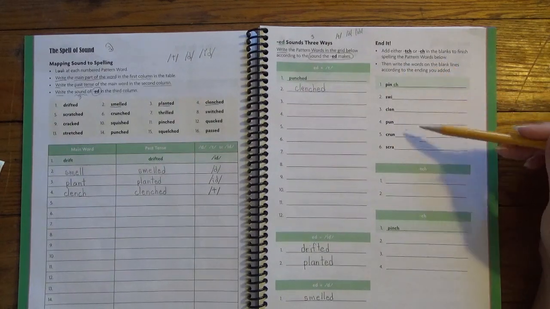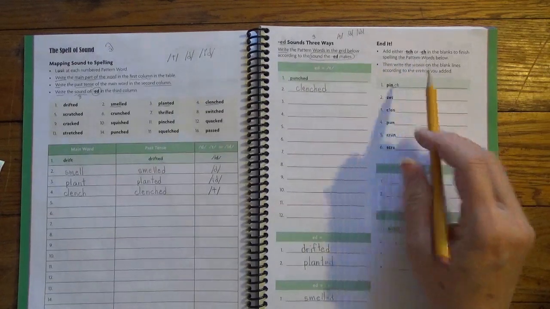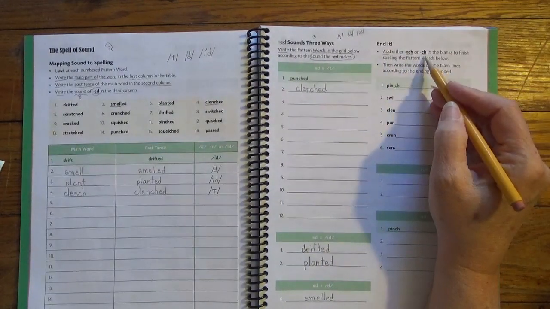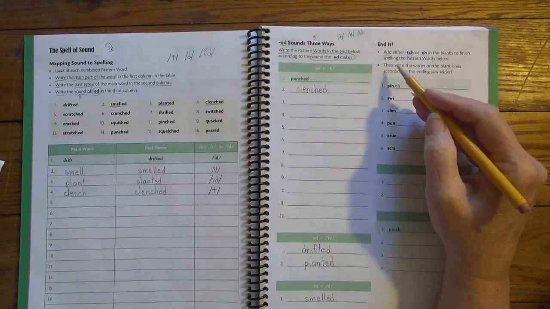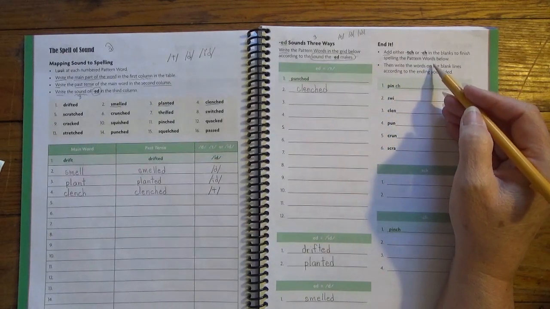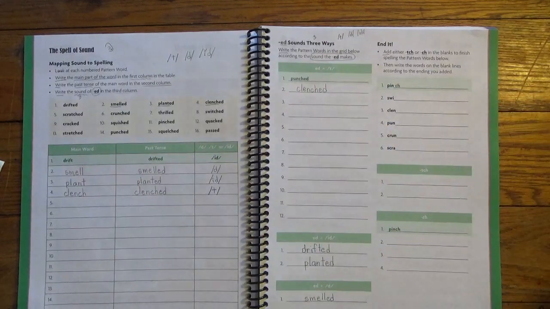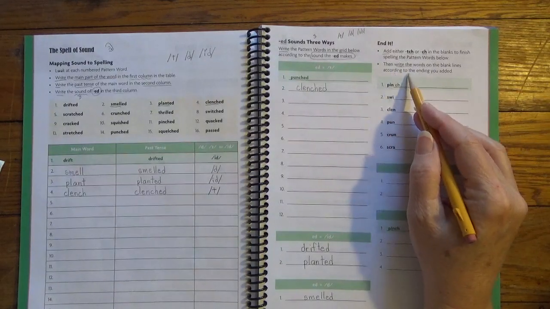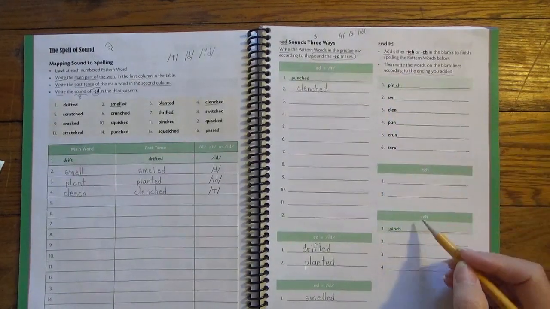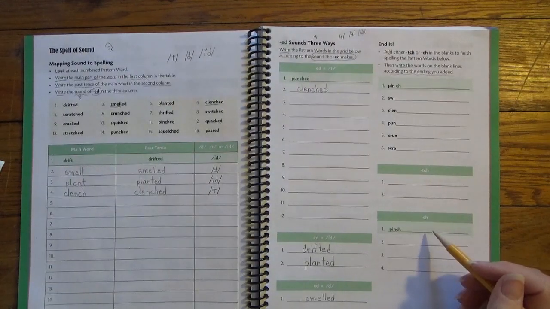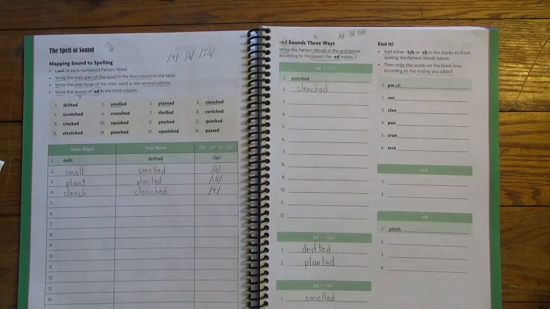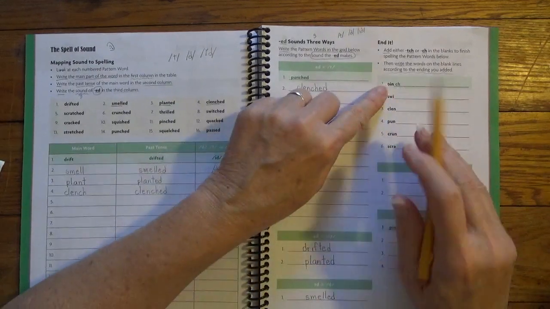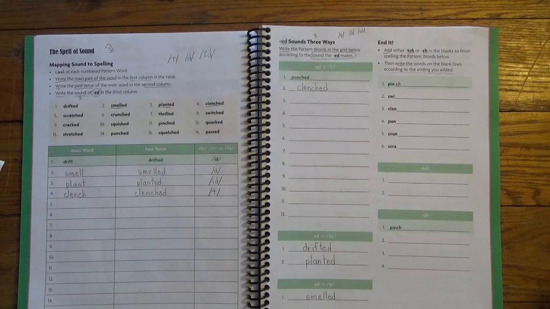And we're going to finish writing the word here. Add either TCH or CH in the blanks to finish spelling the pattern words below. Then write the words on the blank lines. So we're going to do this first, then we're going to write the words according to the ending you added. So do we add TCH or CH to make the ch sound? Now, I don't have to put suffix ed on the end of these because right now we're really focused on just is it TCH or is it CH?